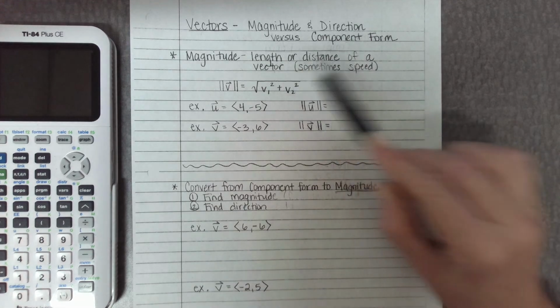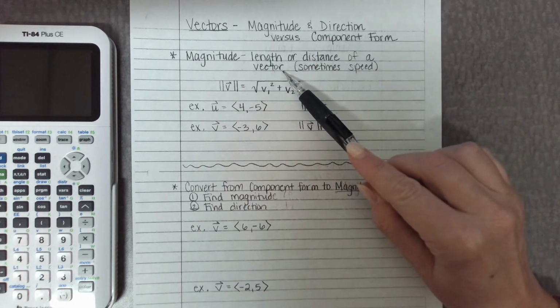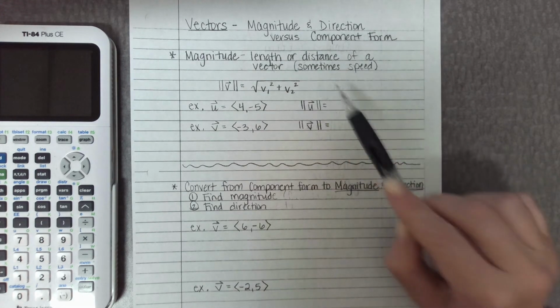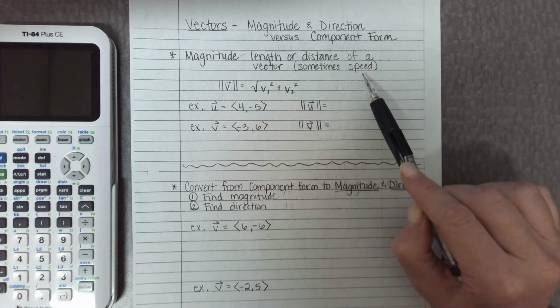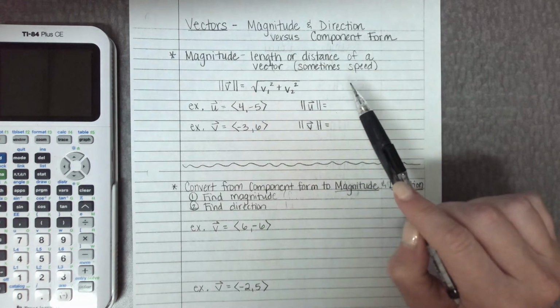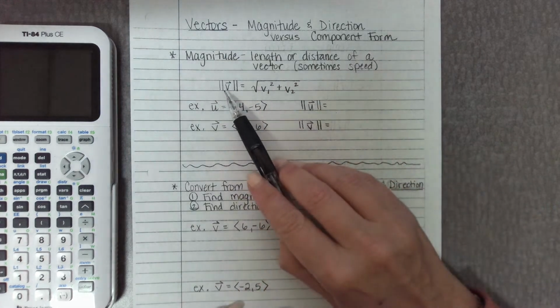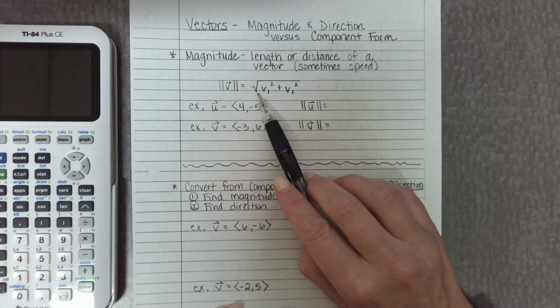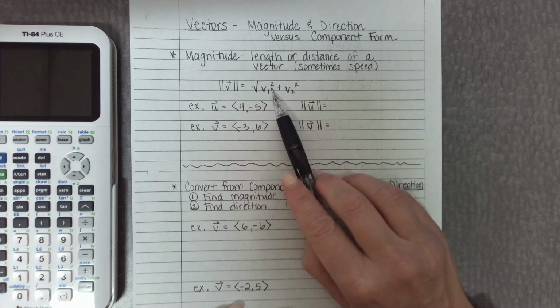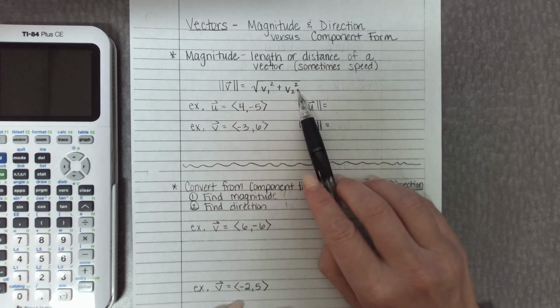Magnitude is the length or the distance of a vector. So magnitude is always positive. Sometimes magnitude could also be called the speed of a vector if you're dealing with certain word problems. The notation for magnitude is double absolute value bars, and the formula is the square root of the first component squared plus the second component squared. It's very similar to the distance formula that you're used to from your previous math courses.